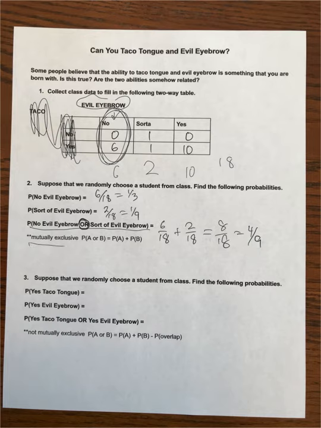So what does this mean? Mutually exclusive. We'll talk about that here in a minute, okay? And not mutually exclusive down here. We'll get to that in just a minute.